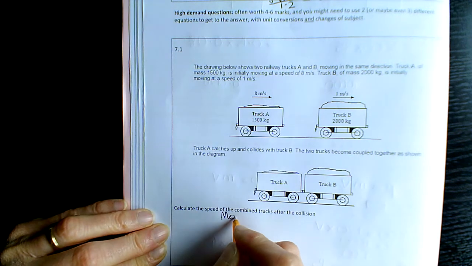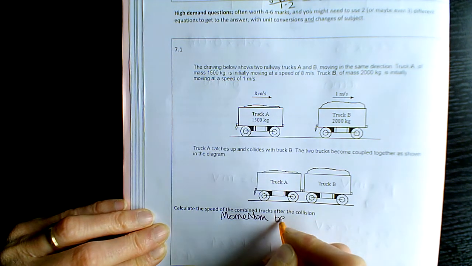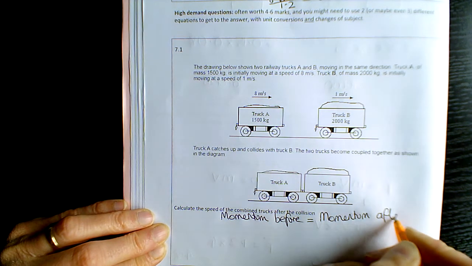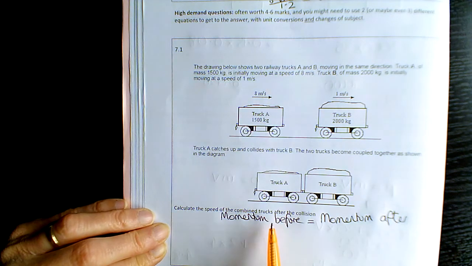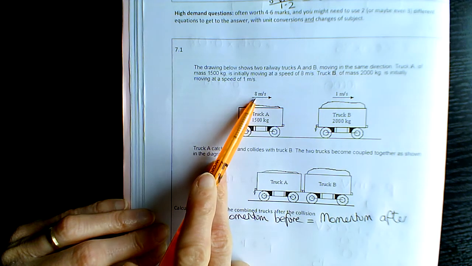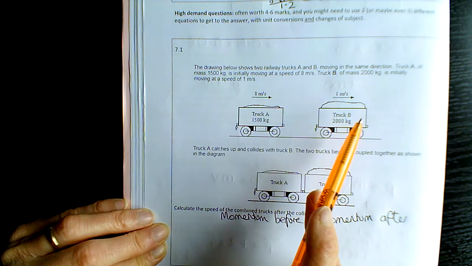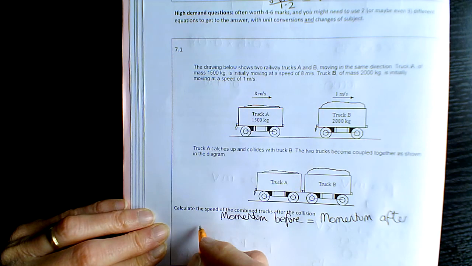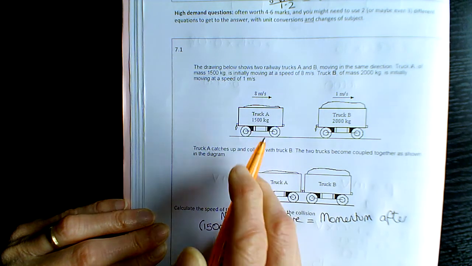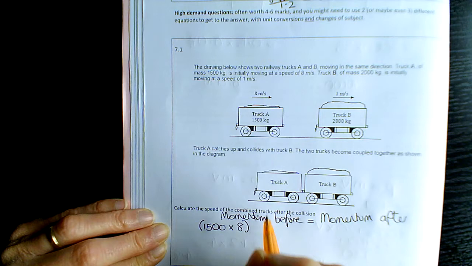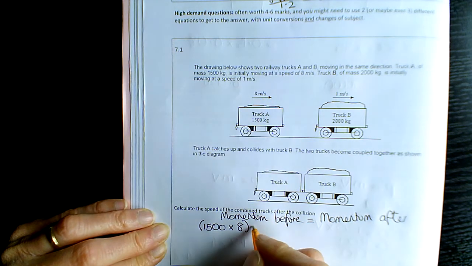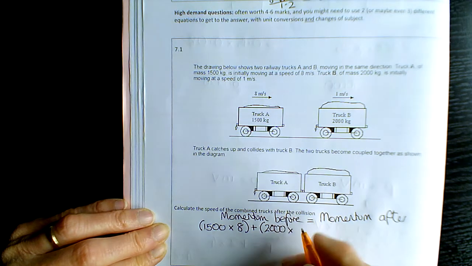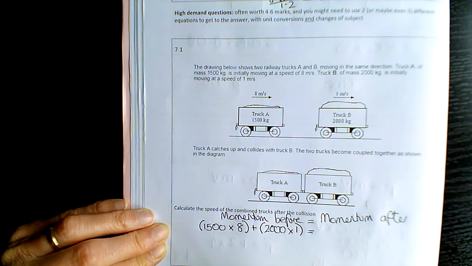So you do it in the same way. You always write out momentum before collision equals momentum after. So what's the momentum before the collision? It's the mass of truck A times the velocity of truck A plus the mass of truck B times the velocity of truck B. So use your brackets to help you. So it's 1,500, that's the mass of A, multiplied by 8, which is the velocity of truck A, plus 2,000, the mass of B, multiplied by 1, which is velocity of B.